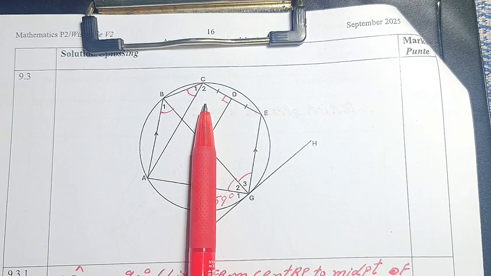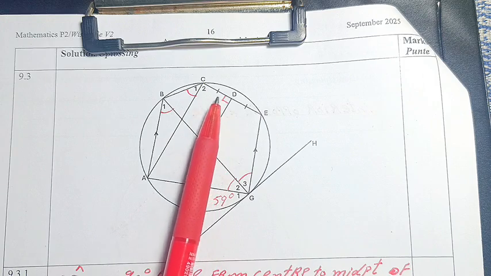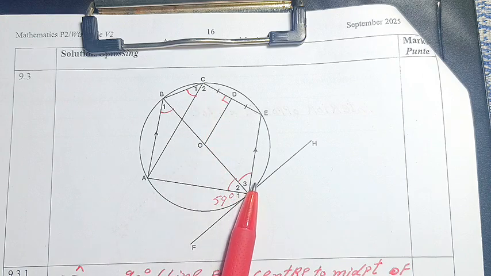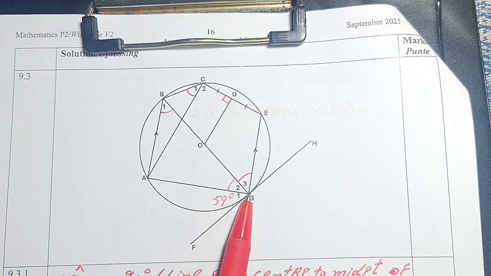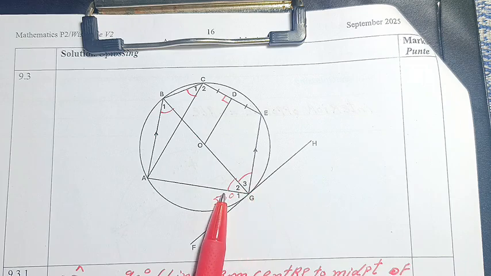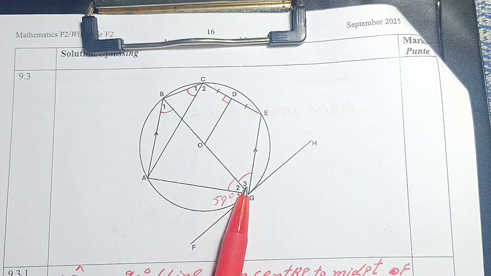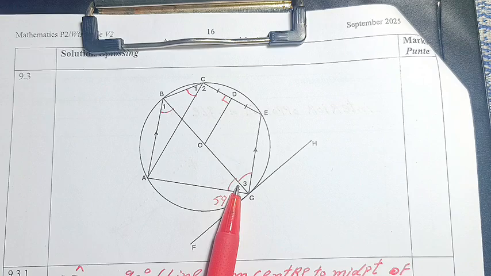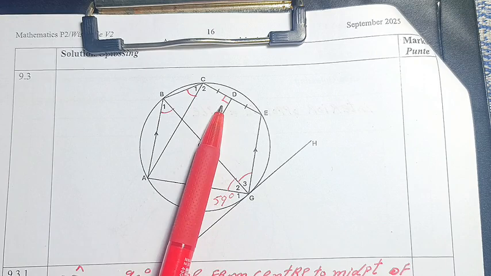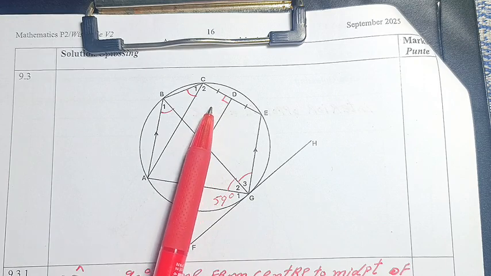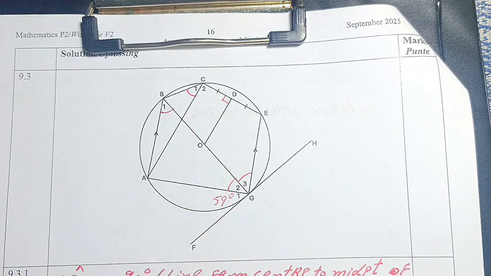I'm going to use opposite angles of a cyclic quad. We have G2, which is 31 degrees, and G3, which we found is 59 degrees. So 180 degrees minus these two angles, and we find the angle is going to be 90 degrees.